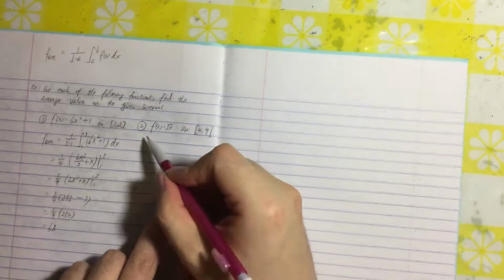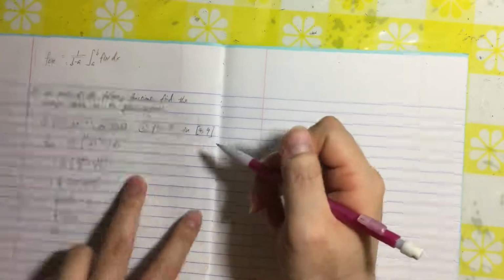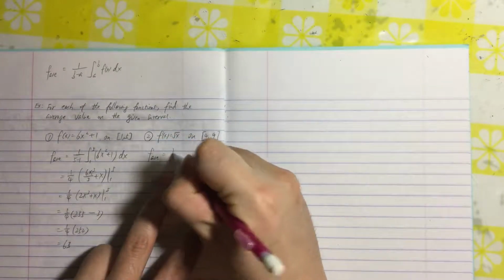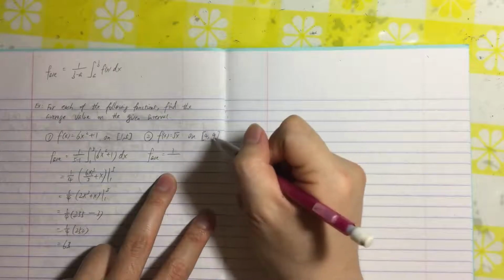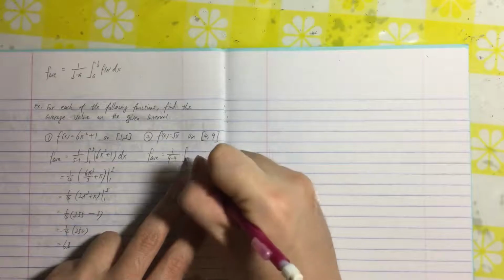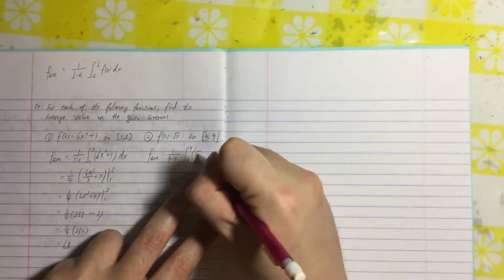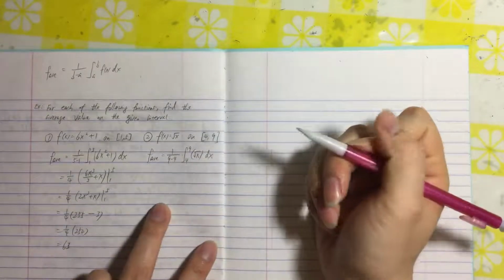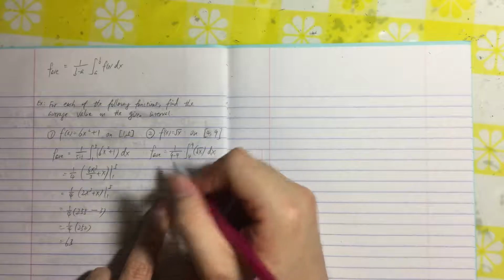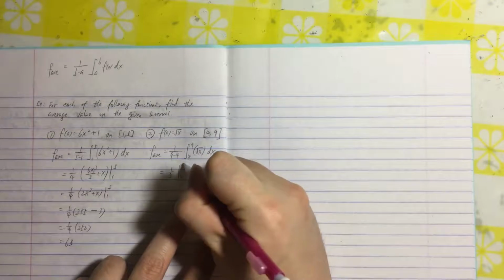Next example, f of x is square root of x on the interval from 4 to 9. So use the average formula. F average is 1 over b minus a, 9 minus 4, times the integral from 4 to 9 of square root of x dx. Here, 9 minus 4 is 5. So I get 1/5 times the integral from 4 to 9.